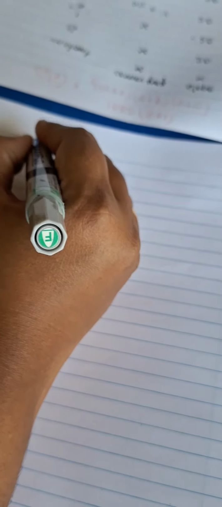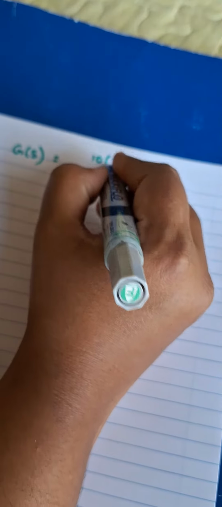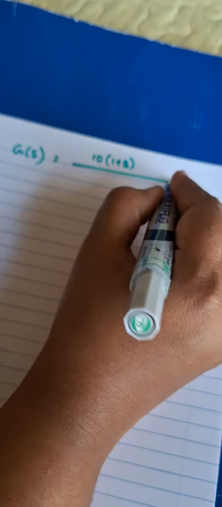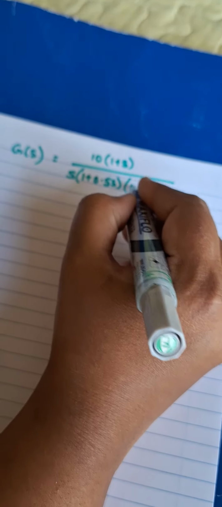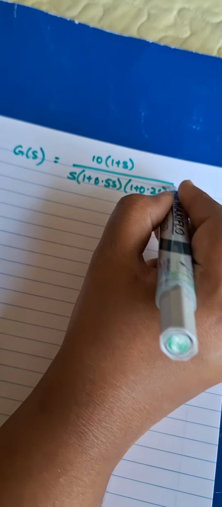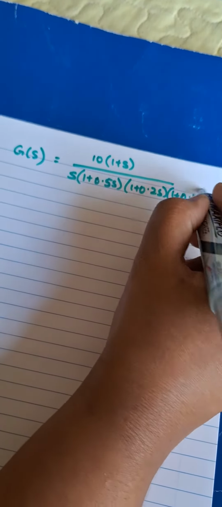So here, what is our equation? It is in the standard form. Let me just rewrite the equation. What we got: G of s is equal to 10 into (1 plus s) by s into (1 plus 0.5s) into (1 plus 0.2s) into (1 plus 0.1s).